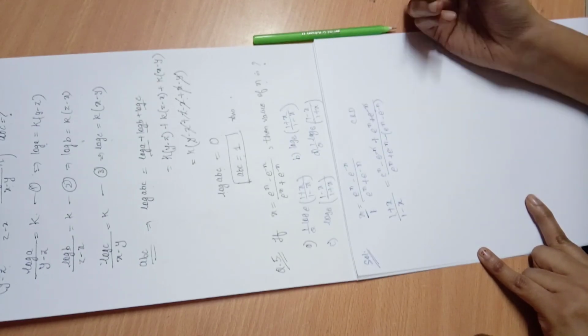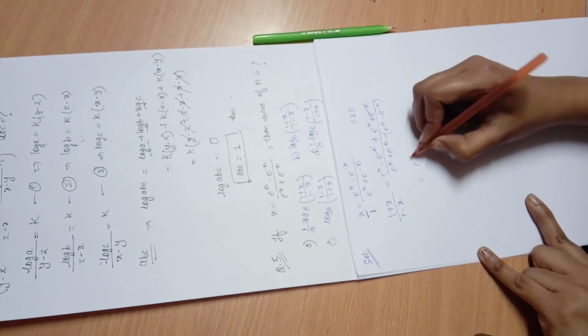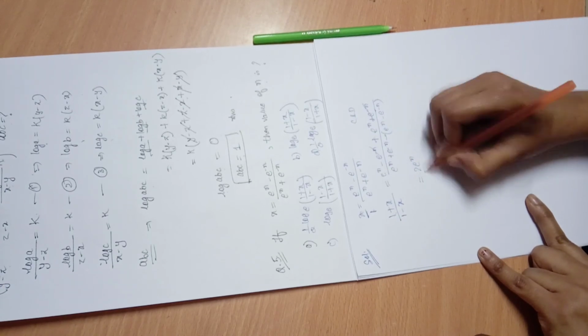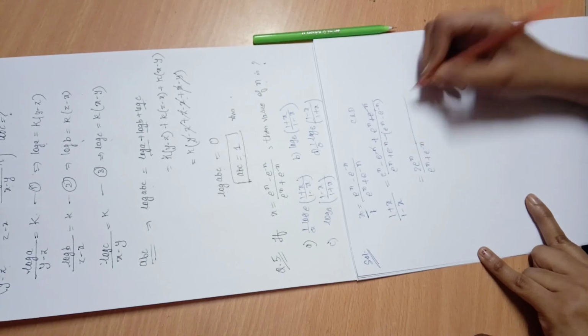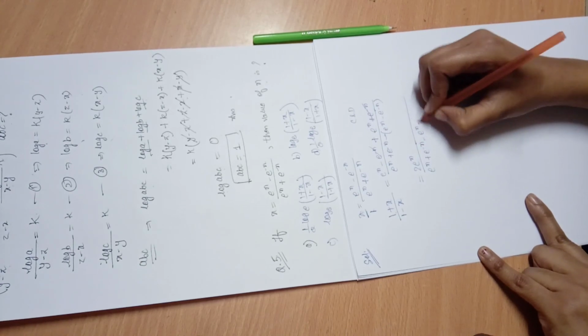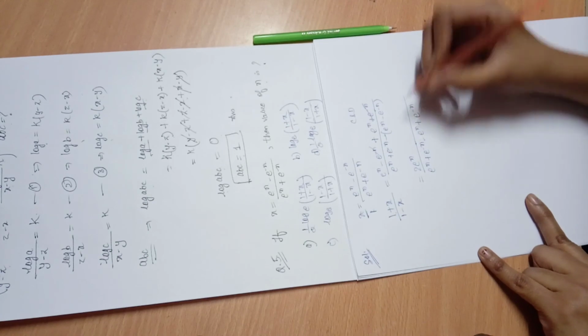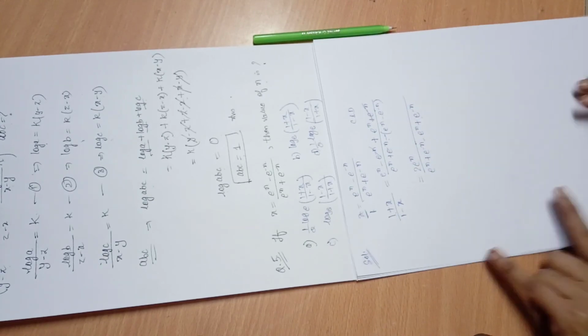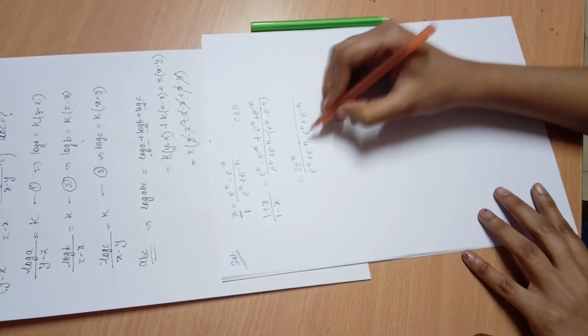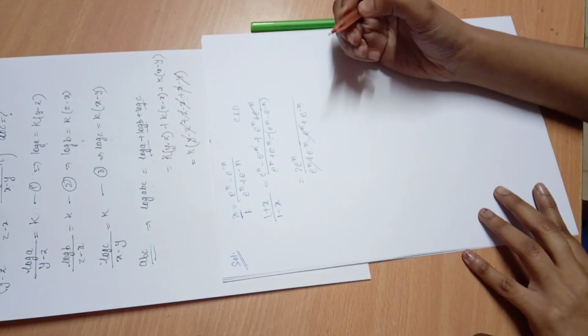This gets cancelled. I am left with 2 e to the power n divided by e to the power n plus e to the power minus n minus e to the power n plus e to the power minus n. Because there is a minus here, this will become plus, right? Now, here also there is a cancellation.